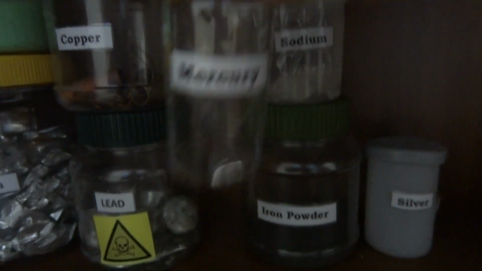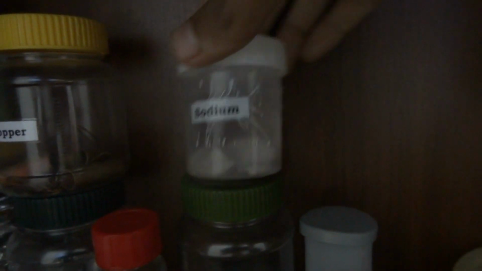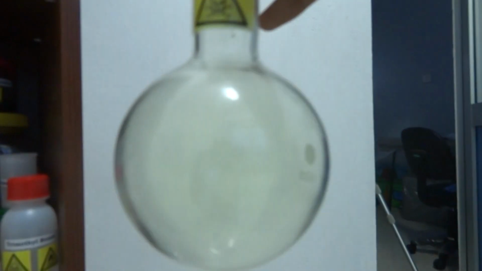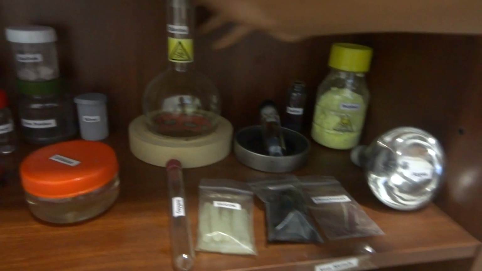And when we go down over here, these are all my elements. Here lead, it has the toxic sign. Mercury also should have the poisonous sign. Sodium should have the corrosive sign and highly flammable and explosive signs, but I forgot that. Chlorine over here, you can see the pale yellow green gas. It is poisonous. And here bromine, it should have the toxic and highly flammable sign, so I have forgotten that as well.